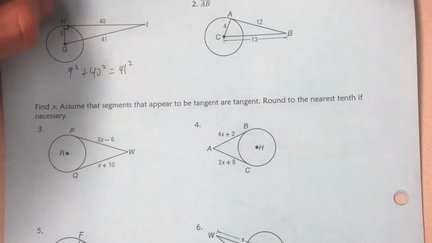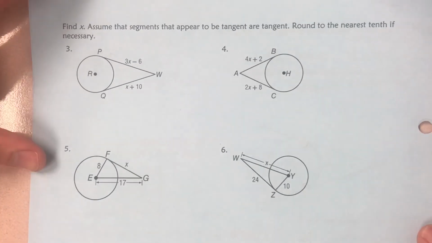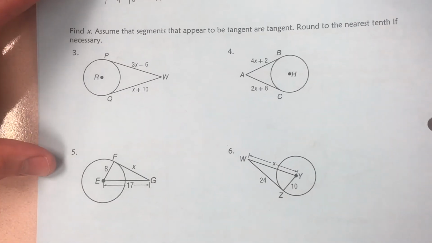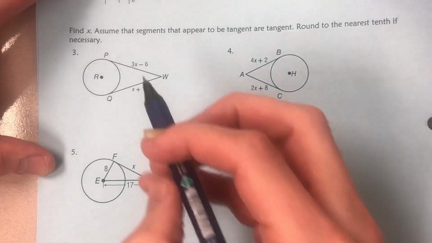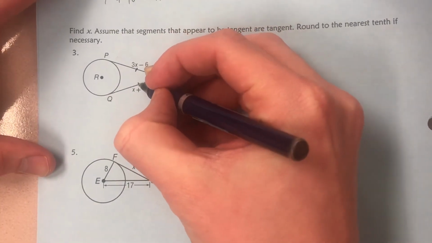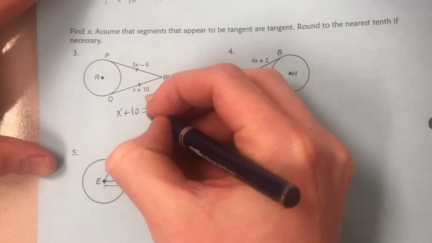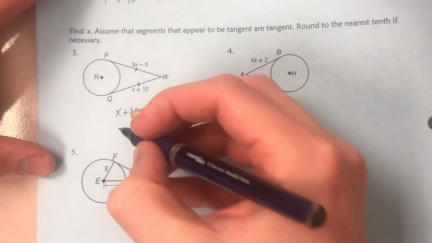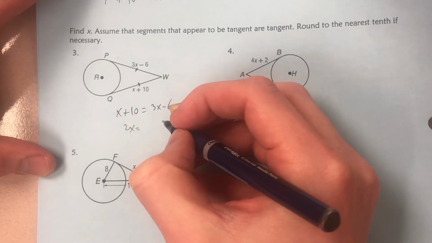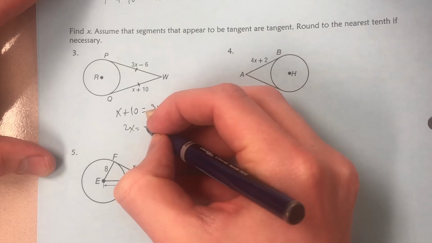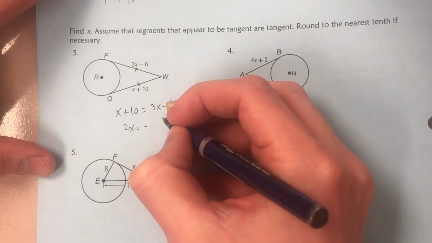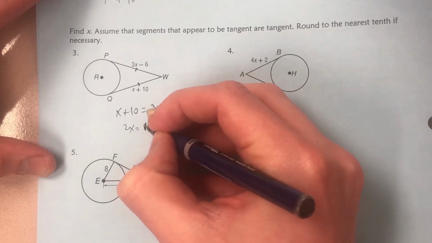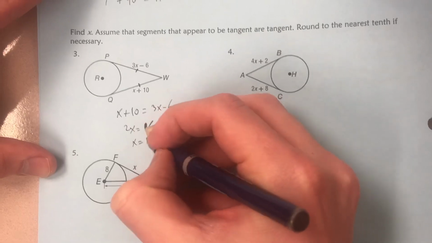As we move down here to 3, 4, 5, and 6, I'm going to go through 3 and 5, and I'll leave you 4 and 6 if you'd like to do those on your own. So number 3 here, we know that these two segments are congruent to each other, so we just set those equal to each other. We set x plus 10 equal to 3x minus 6, and we could solve for x here. So we would have 2x equals 16, so then x would equal 8.